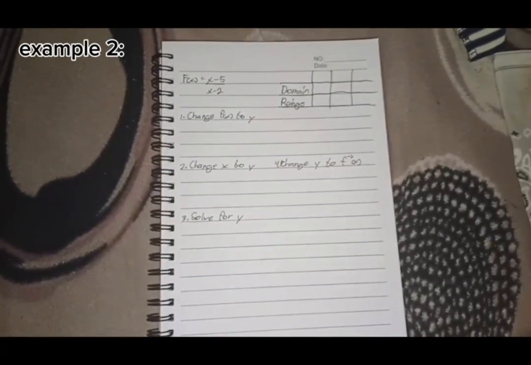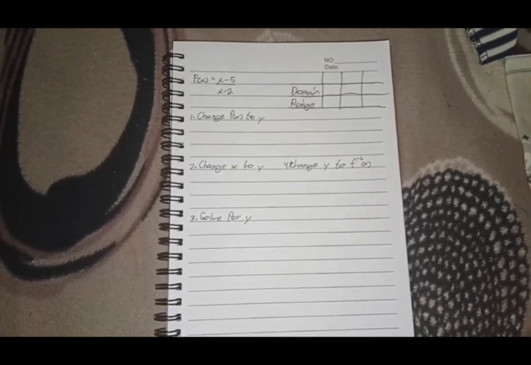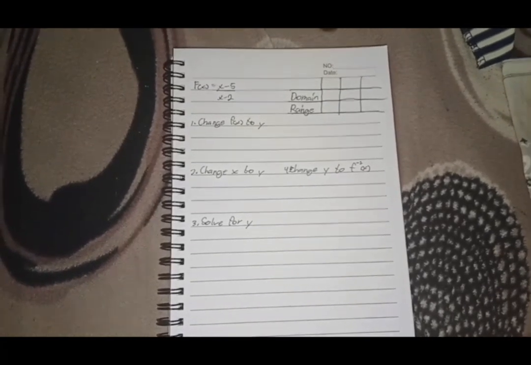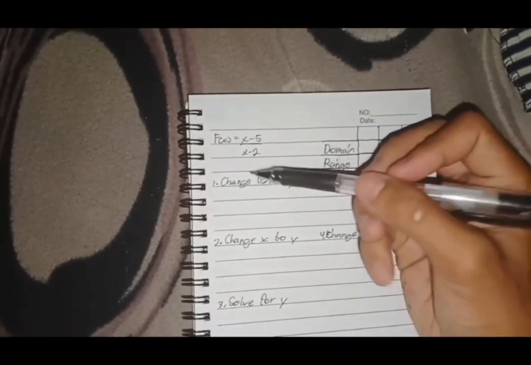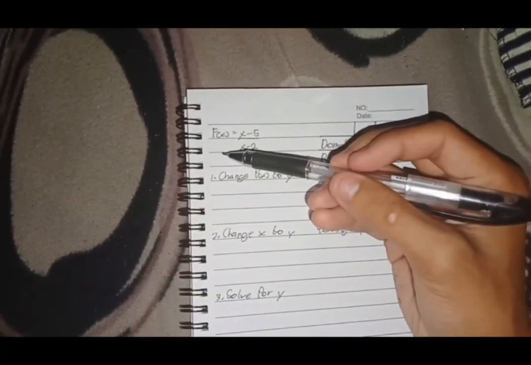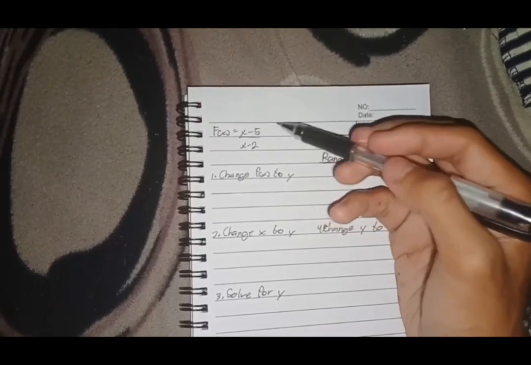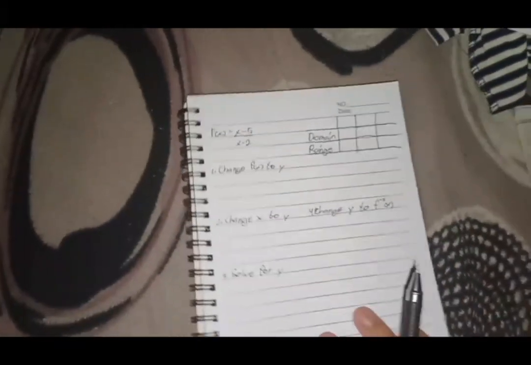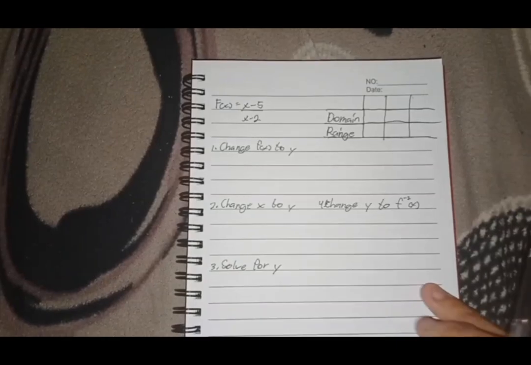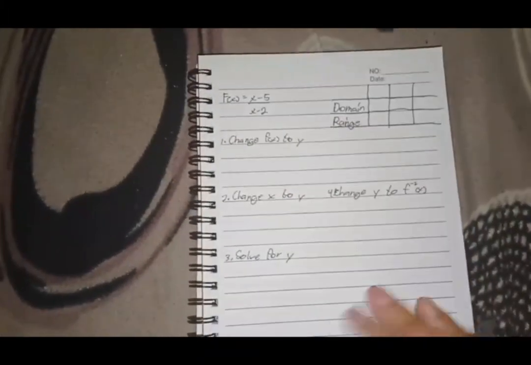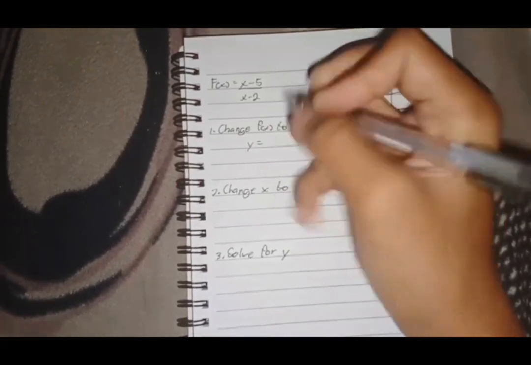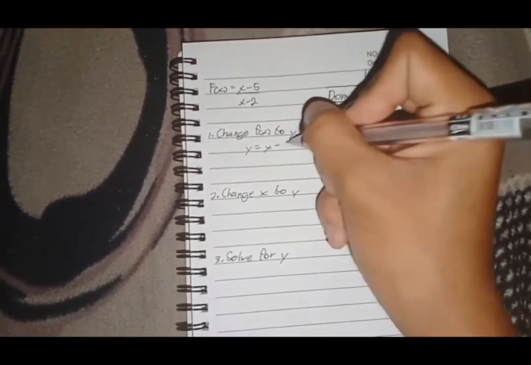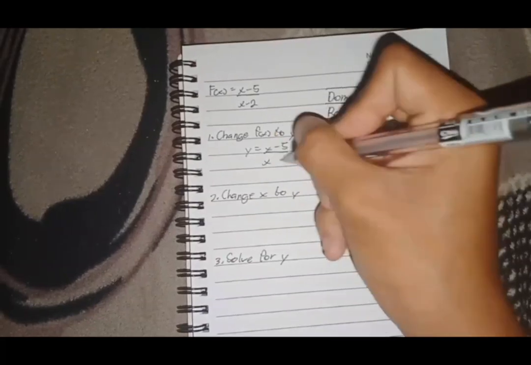Hi guys, so ngayon ituturo ko sa inyo on how to solve inverse of rational function including domain and its range. So, ang gagamitin natin function is itong function na to, f of x equals x negative 5 over x negative 2. So, first step natin is i-change lang natin yung f of x to y.